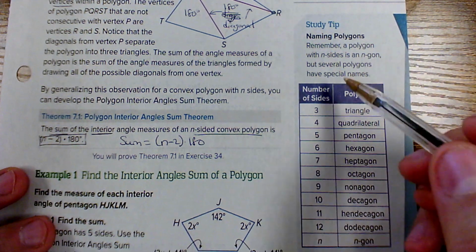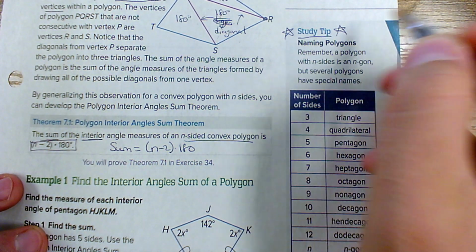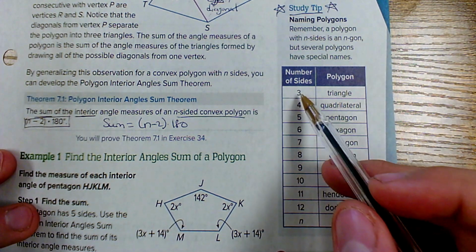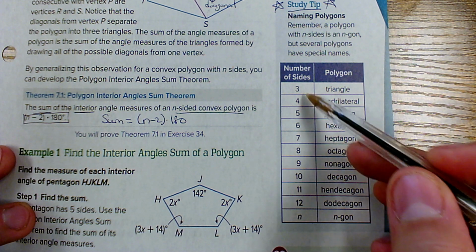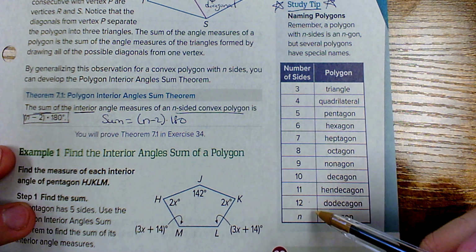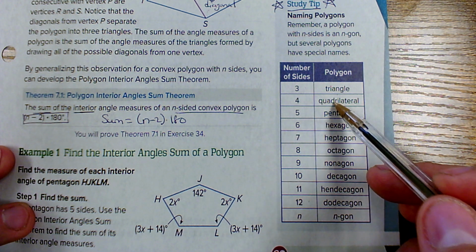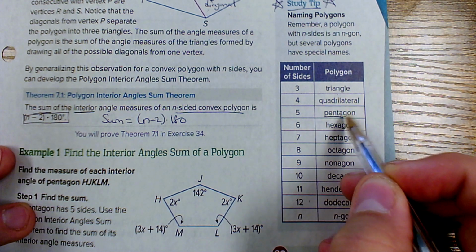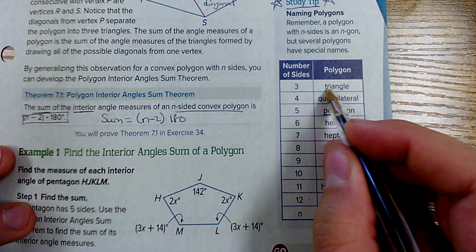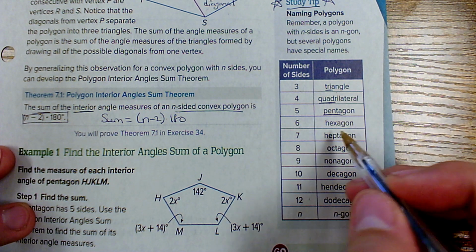So, a little tip here. This is a good study tip, and I would highly suggest you emphasize this. Know the names for different polygons. If you have 3 all the way to 12 sides, know those names. Three sides is a triangle. Four sides is a quadrilateral, like, for example, a square or rectangle. Five is penta. Three is tri. Four is quad, like the Spanish word cuatro, four.